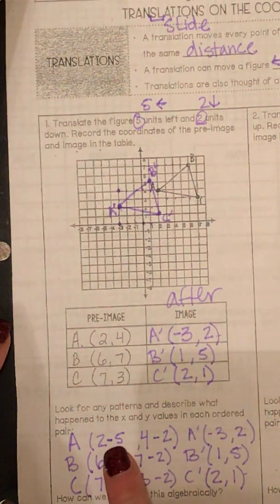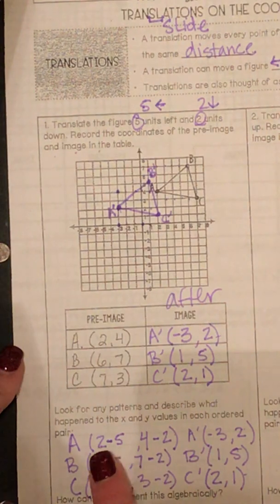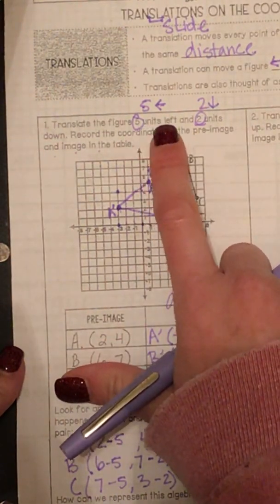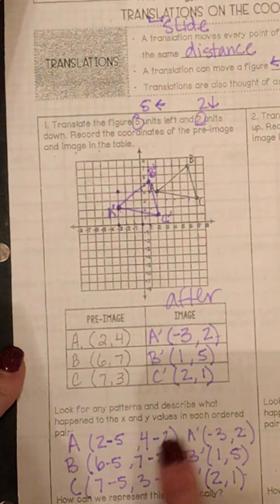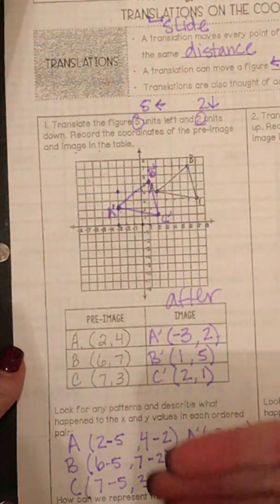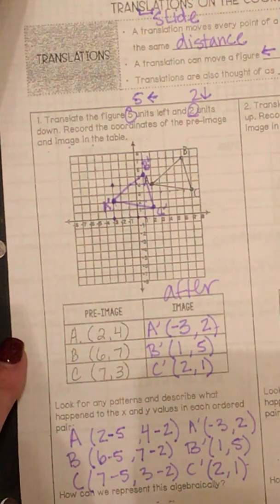Now remember, I got the -5 from the problem up here when it said 5 units to the left. Got the -2 because it says 2 down. Always think of it as a number line. Left is negative, down is negative. Okay? How can we represent this algebraically?